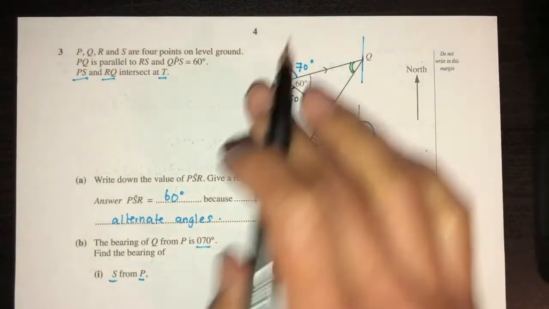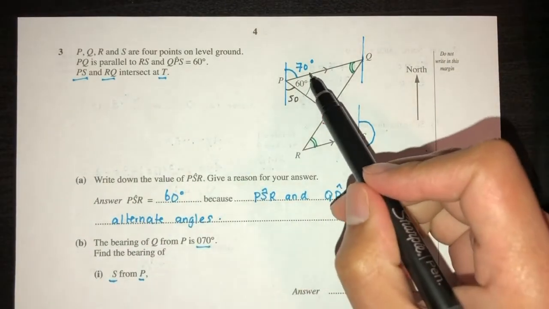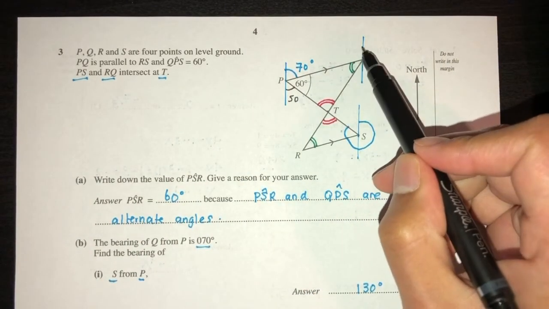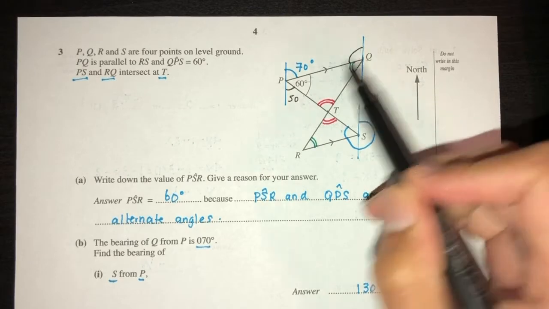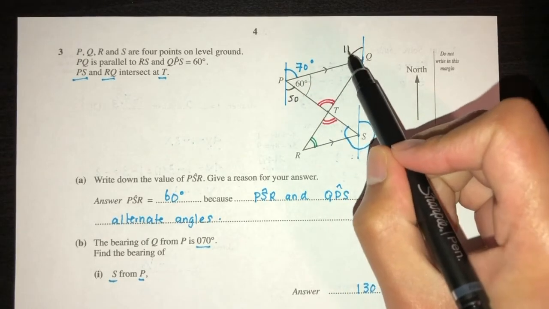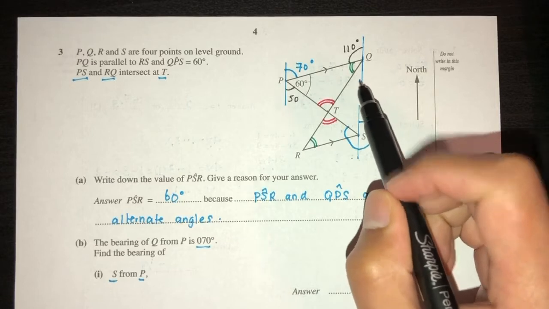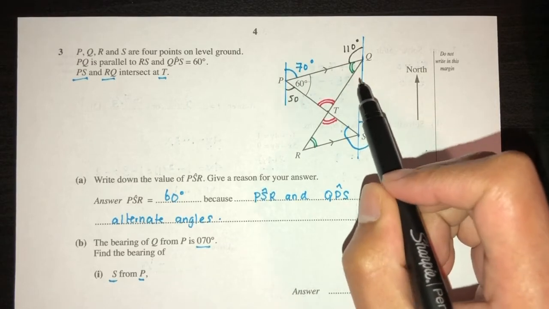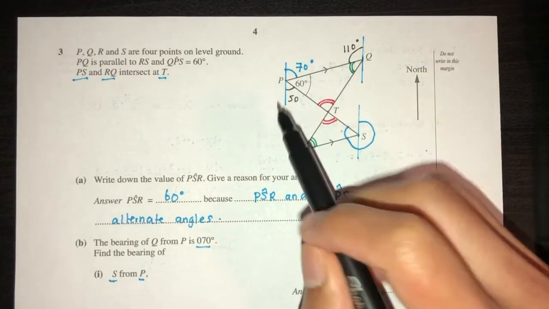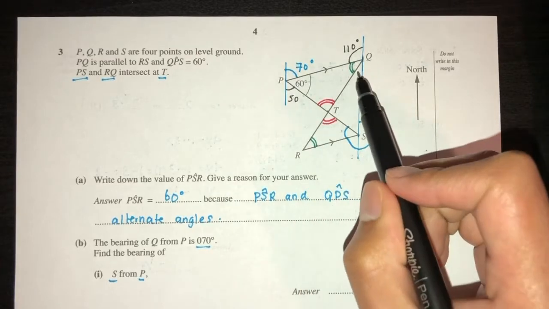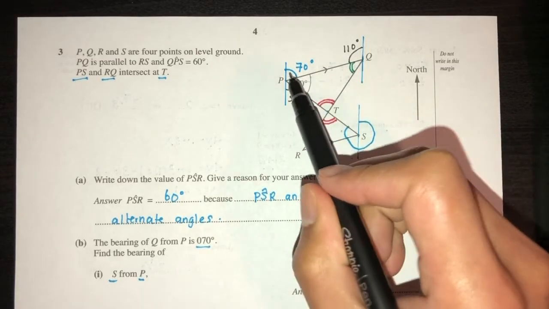Now these two lines are in the same direction. So this angle here is equal to this angle here. That is 110. And this angle here is equal to what? If this is 110, that should be the remaining of this one.